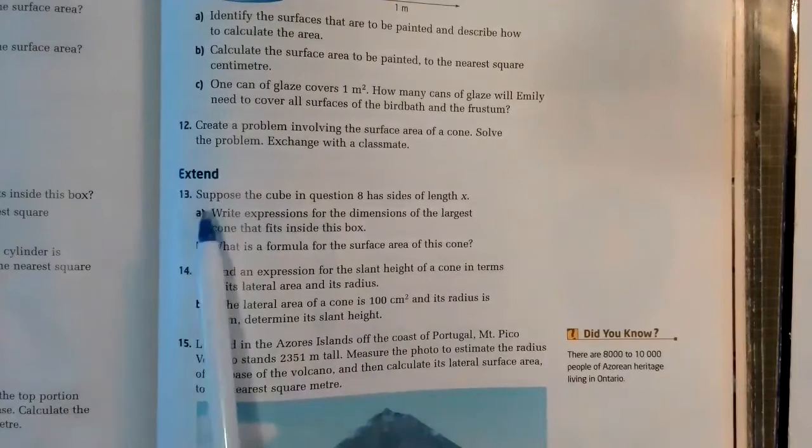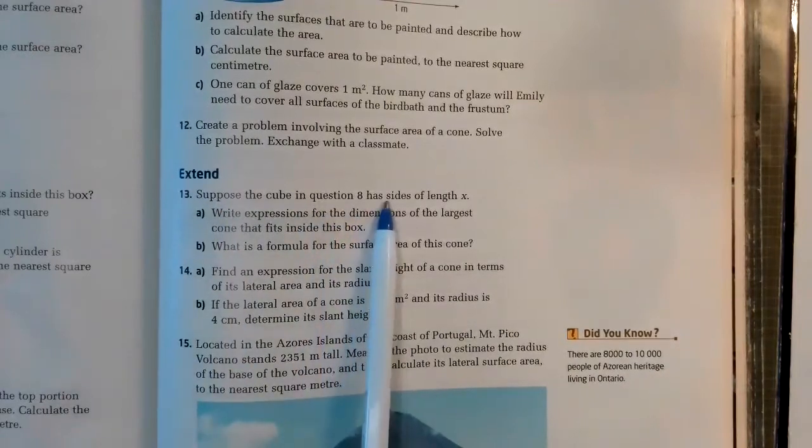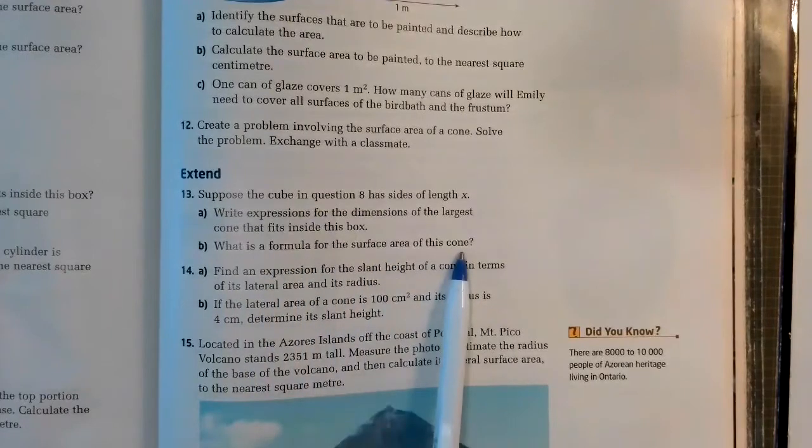All right, so let's take a look now at the second question that people asked for help with, which was number 13. Number 13 says, suppose the cube in question 8 has side lengths of x. Write the expression for the dimensions of the largest cone that fits inside this box. And what is the formula for the surface area of this cone?